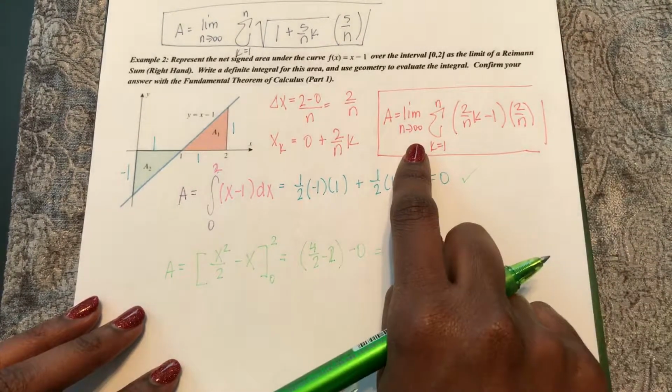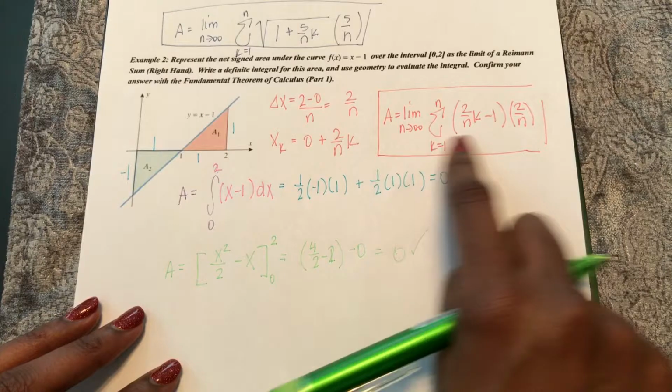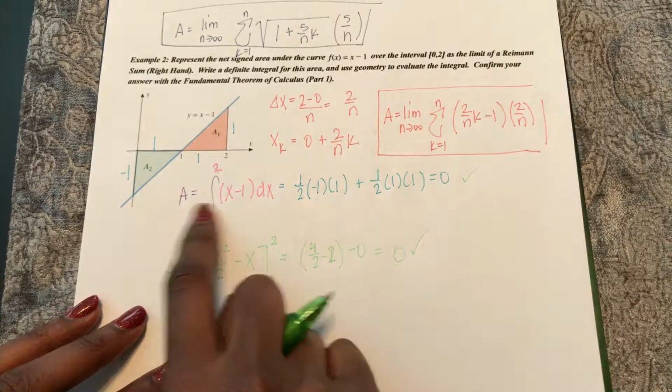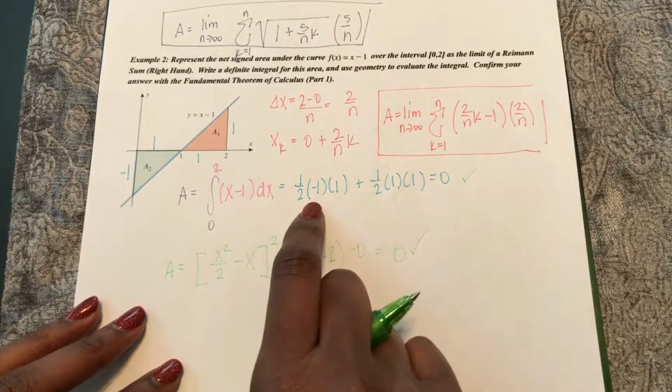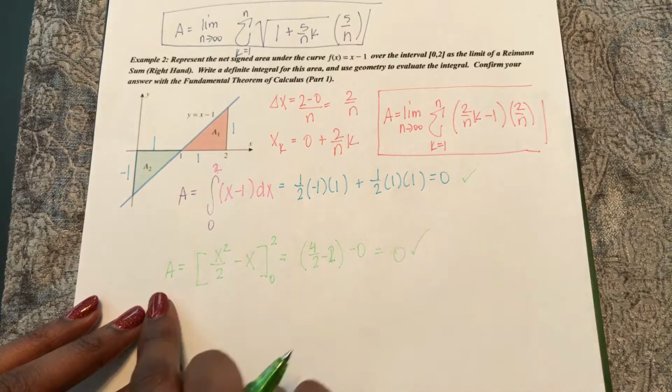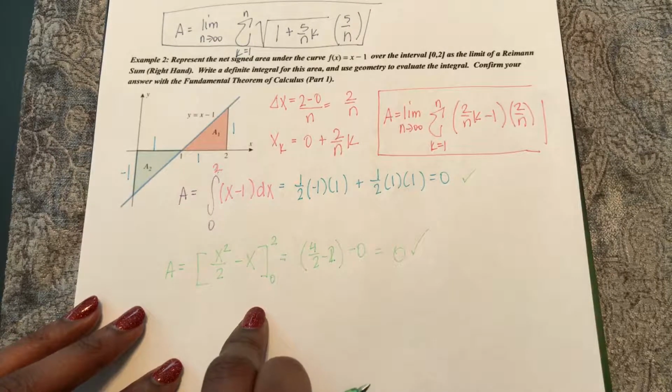So we see the area under the curve can be written as a limit. It can be written as a definite integral. It can be evaluated using geometry and evaluated using antiderivatives.